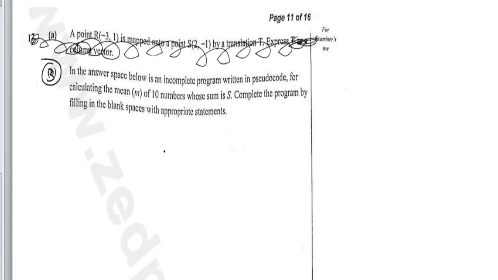So the question now is, how do we find the mean? Firstly, I want you to know that the mean m is found by the sum of the numbers, and we've been told that the sum is s, divided by how many numbers there are. They're telling us that there are 10 numbers. So the mean is found by saying s over 10.